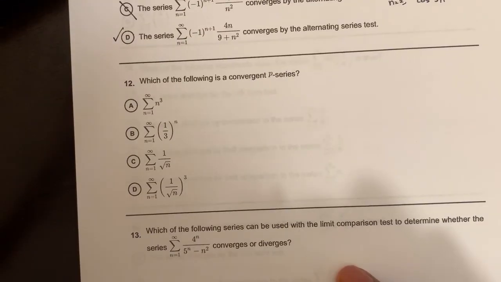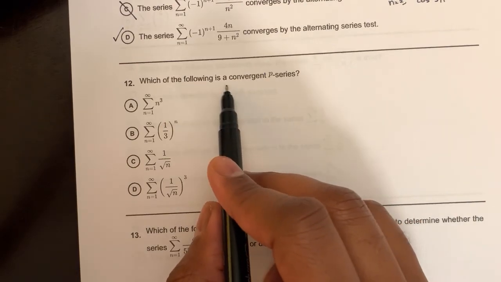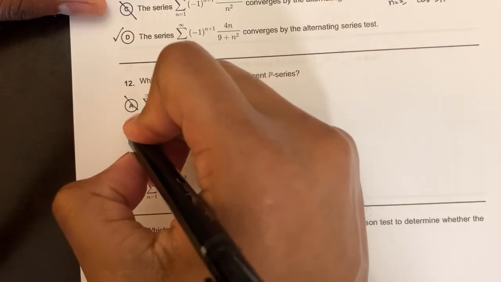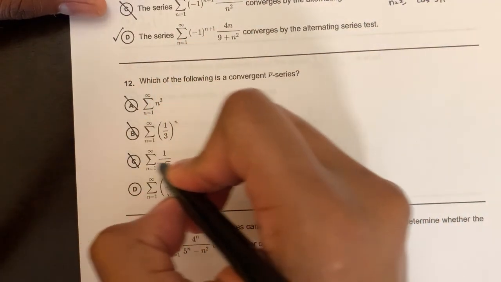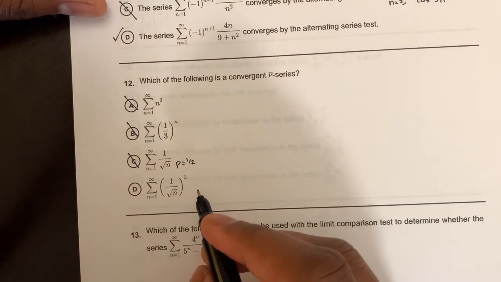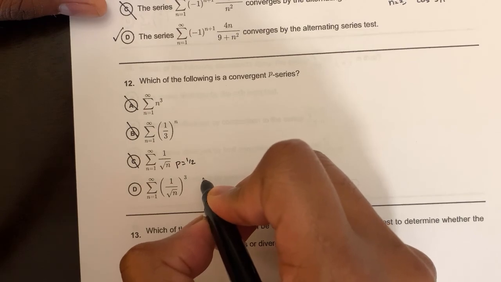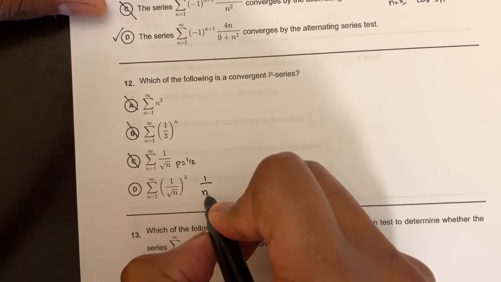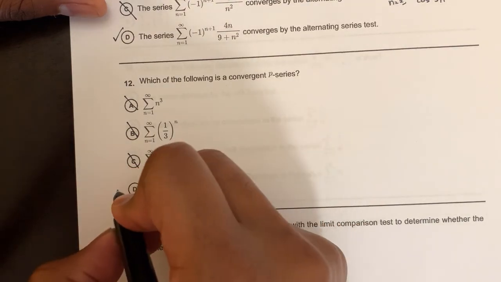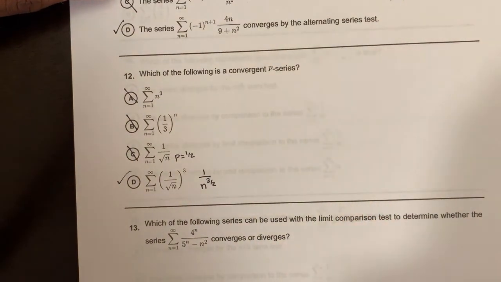Did we do number 12? Yeah. So number 12, which of the following is a convergent p-series? Well, A isn't because it's not a fraction. B is a geometric series. C is not because p equals 1/2. And if we rewrote D, that is just 1 over n to the 3/2. It's the square root of n cubed. So D is a convergent p-series.